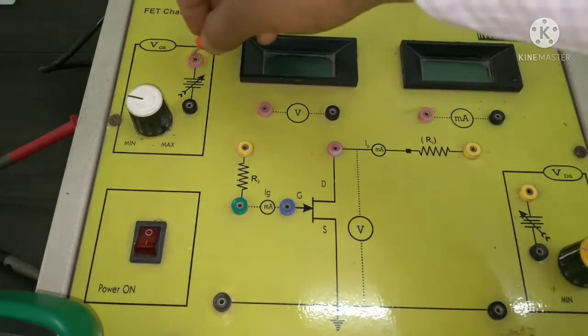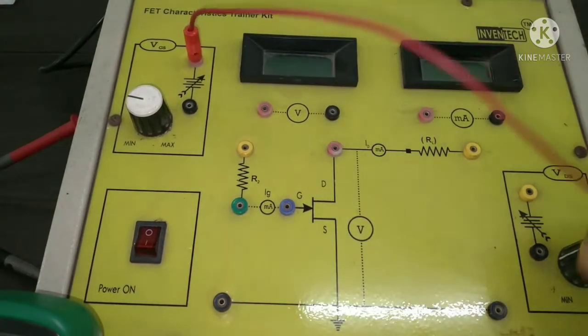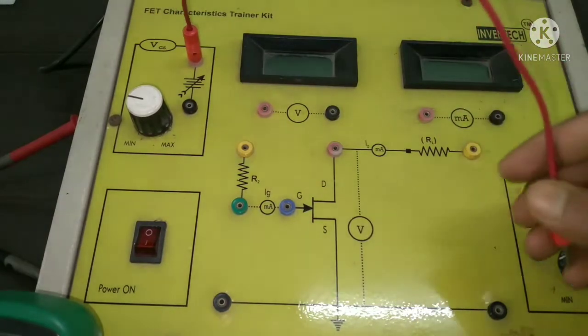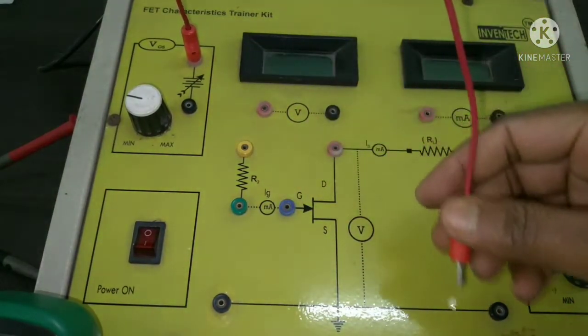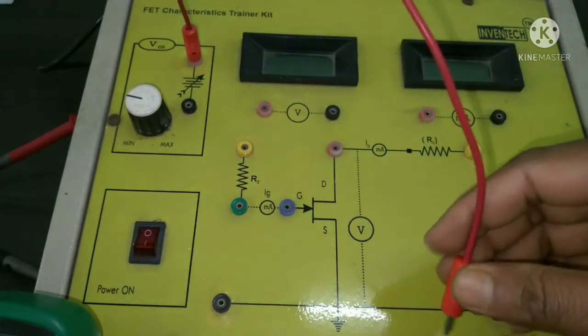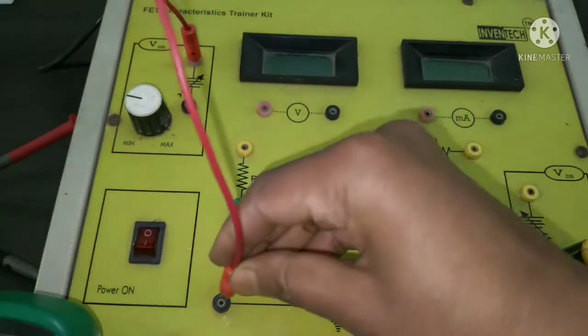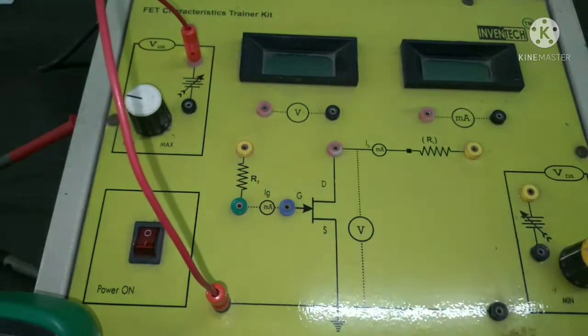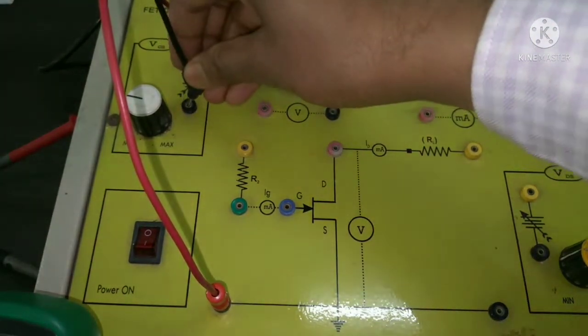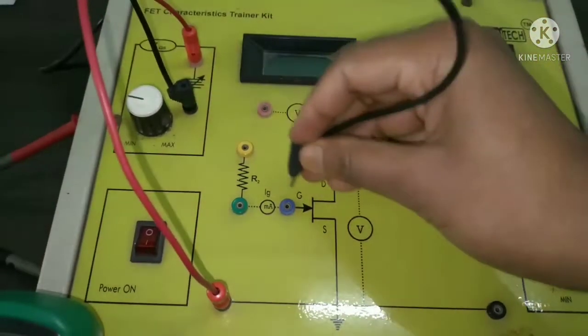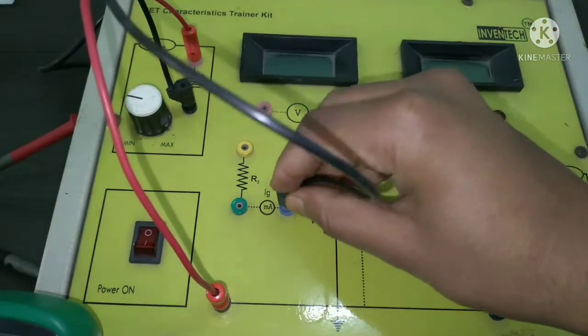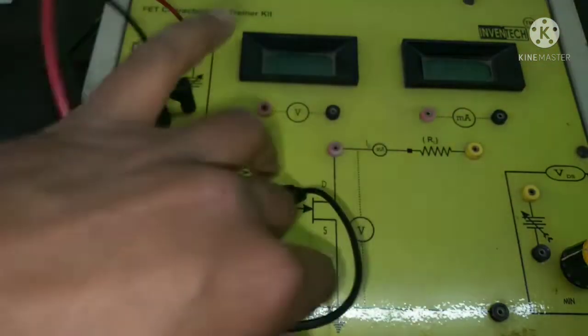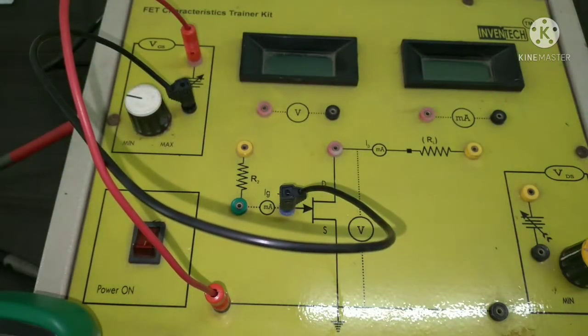Now here this is the positive terminal, so the gate is connected in reverse bias. Now I'm going to connect the positive terminal of the battery or the voltage source here to the source, and the negative terminal is going to connect to this gate.